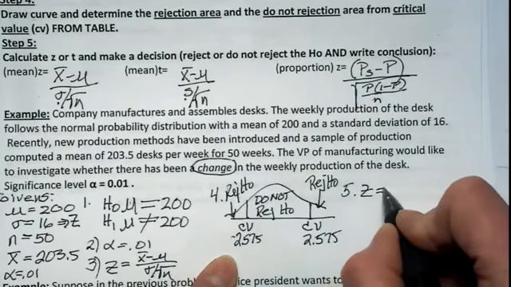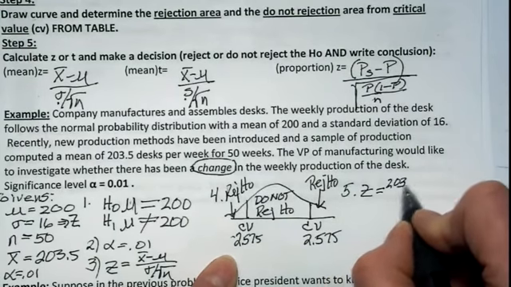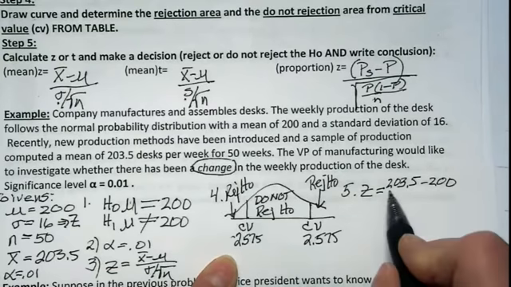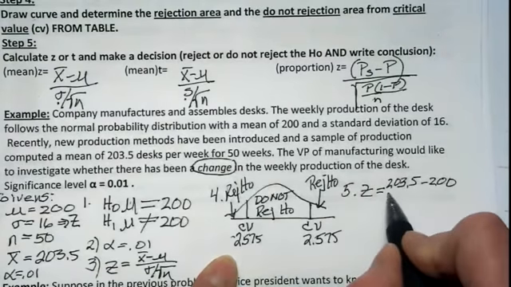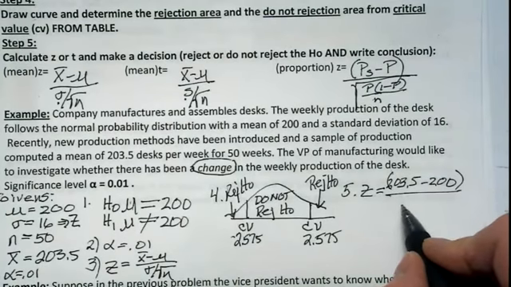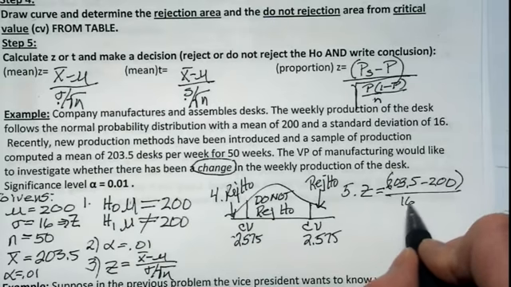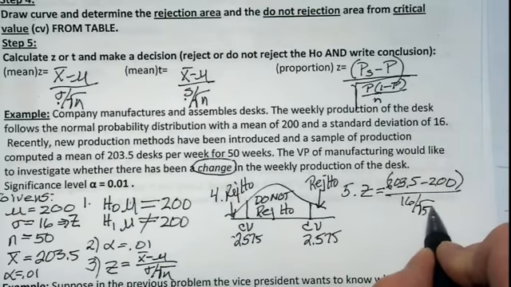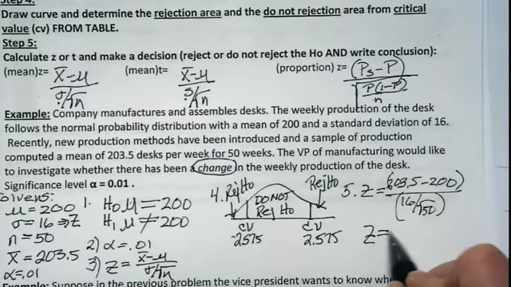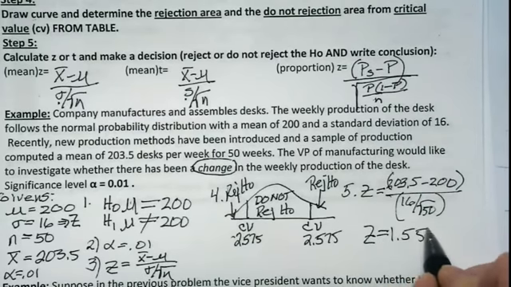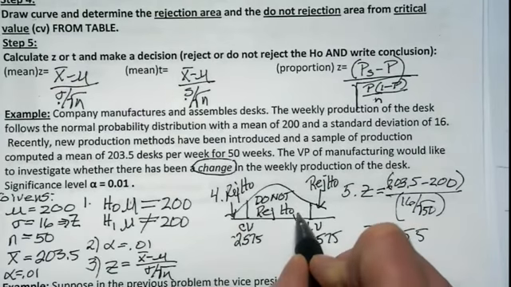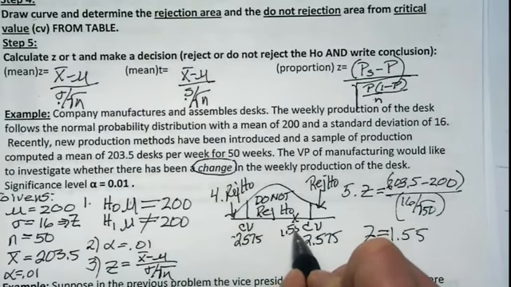Do it. Z, 203.5 minus 200. Make sure you put parentheses around that, please. Divided by 16 over the square root of 50. You might want to throw parentheses there. My calculated z is 1.55. That is below here. It's right here, 1.55.